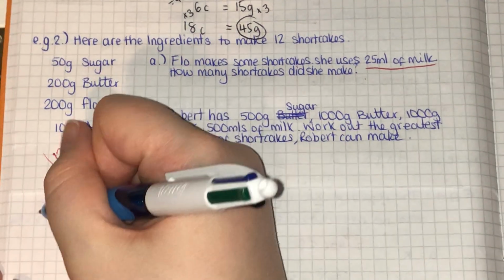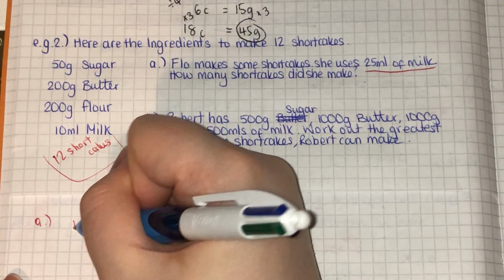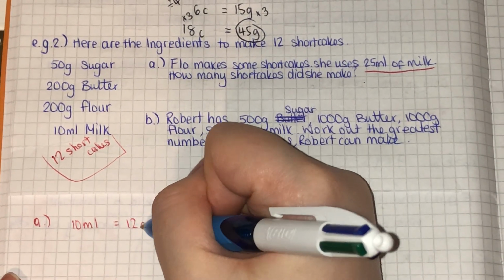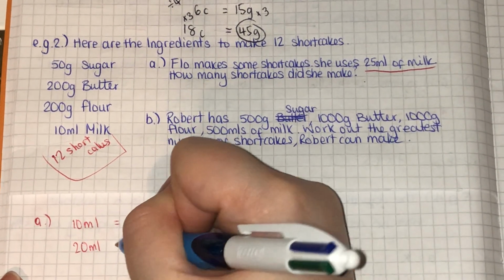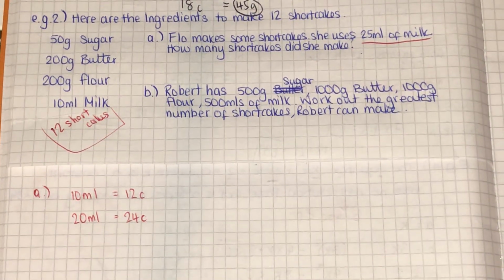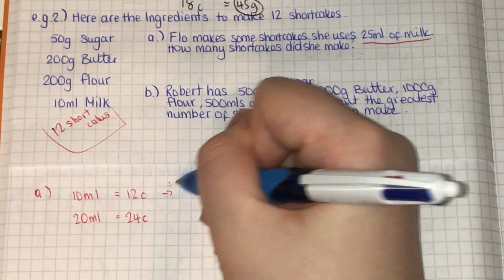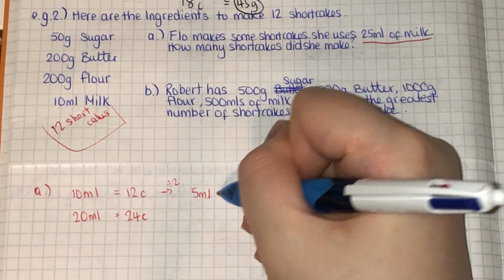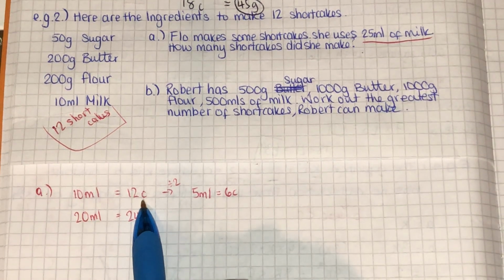Okay, so let's see how much she would use if it was 20 mils. So if 10 mils is the same as 12 cakes, 20 mils must be double that, so 24. Now, if I divided this by 2, that means 5 mils must make 6 cakes. Because remember, whatever you do to one side, you have to do to the other.